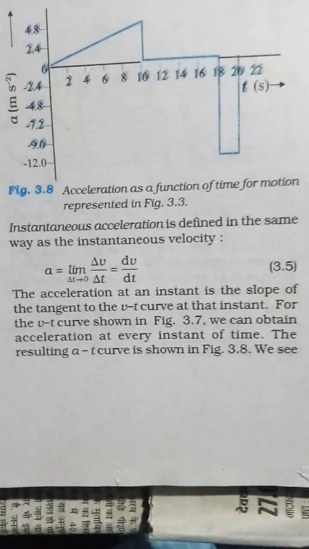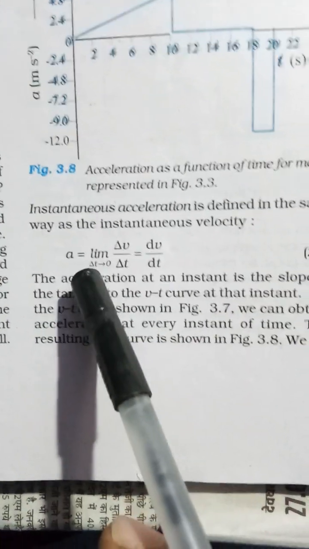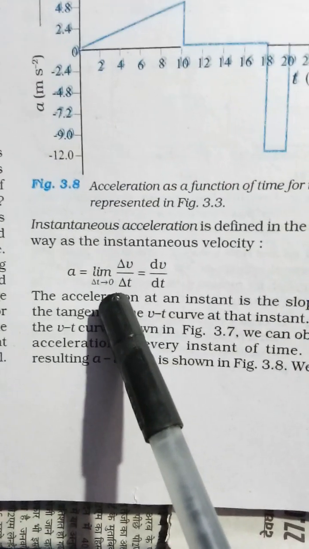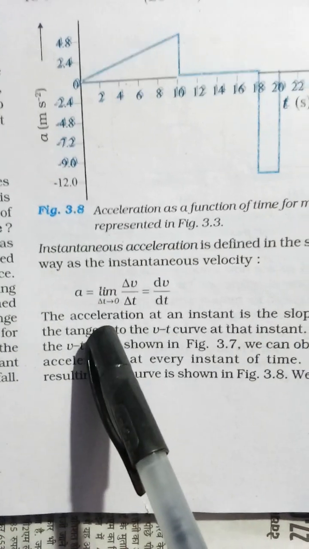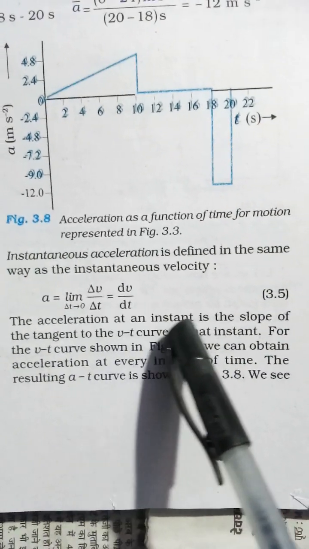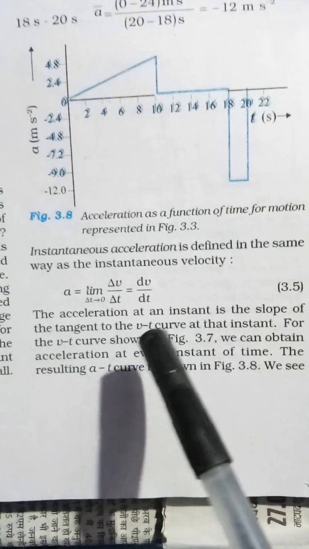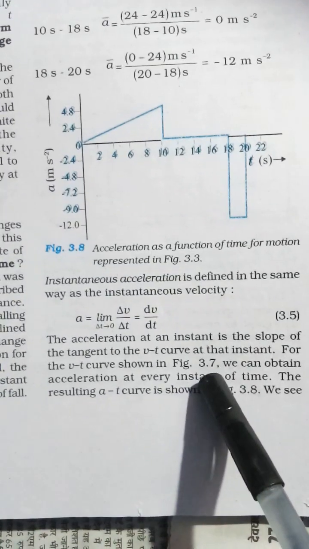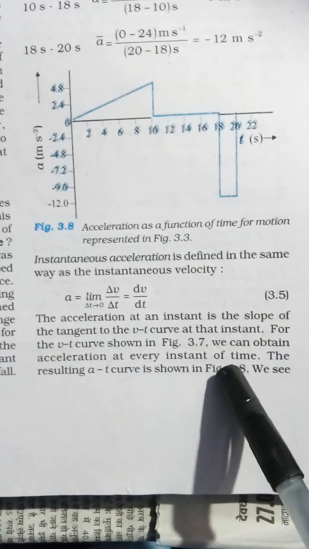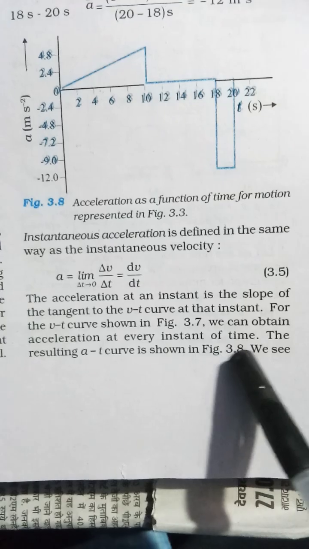Instantaneous acceleration is defined in the same way as instantaneous velocity. Acceleration is the limit as Δt tends to 0 of Δv/Δt, which is dv/dt. The acceleration at an instant is the slope of the tangent of the v-t curve at that instant. For the v-t curve shown in figure 3.7, we can obtain acceleration at every instant of time. The resulting acceleration-time curve is shown in figure 3.8.